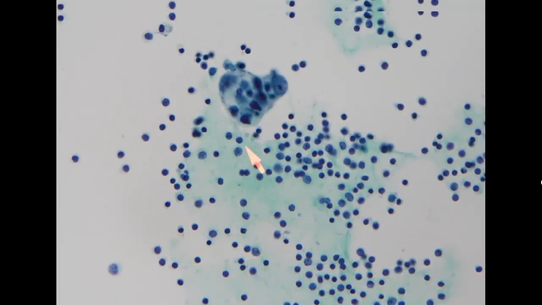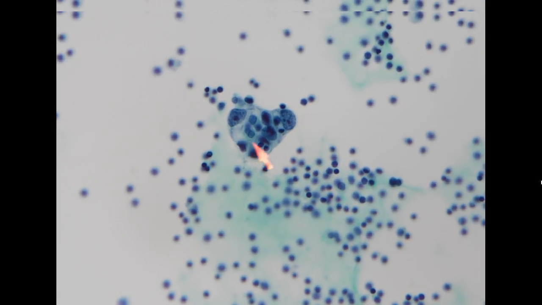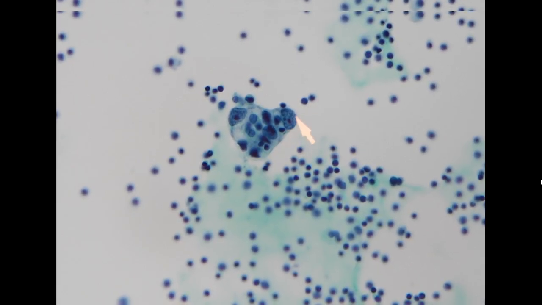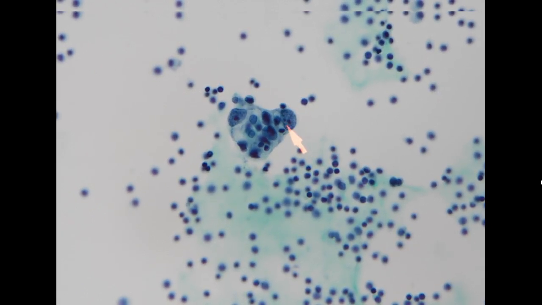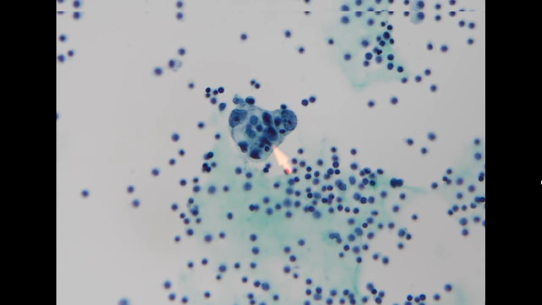We will usually go to higher power to confirm the nuclear features. In this cluster, you can appreciate that we do have a few larger cells with irregular coarse chromatin and prominent nucleoli. The shape of the nuclei are all very different. This is triangular, this is oval with a little bit of irregularity over here, and they are in a tight cluster with some lymphocytic infiltration. So this is consistent with metastatic adenocarcinoma.